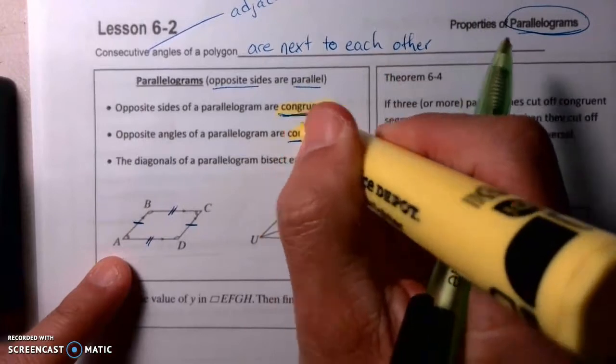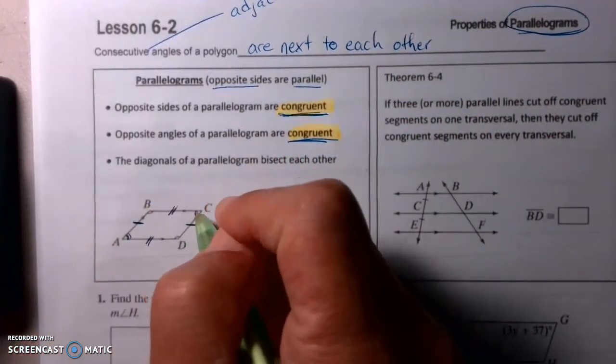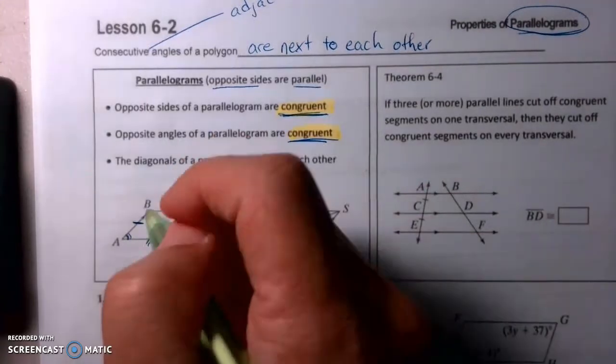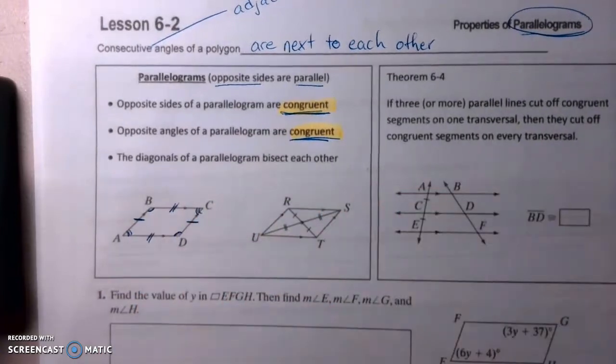Again, in this picture here, we've got maybe angle A, and then all the way across angle C. That's opposite. Angle D, if this is 100 degrees, then angle B and D would be 100 degrees, the same.